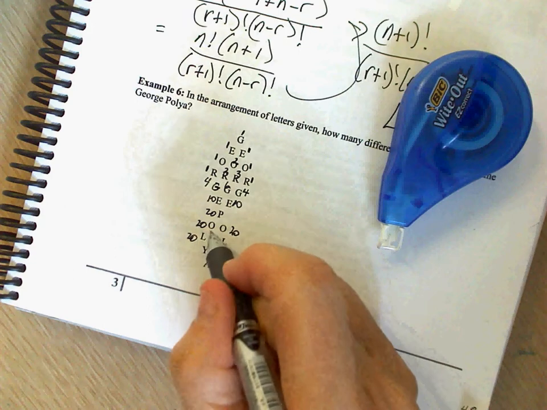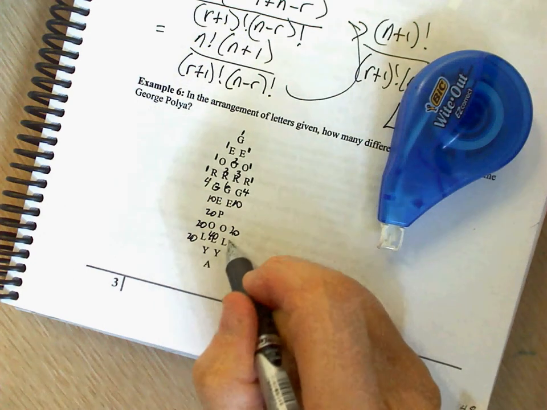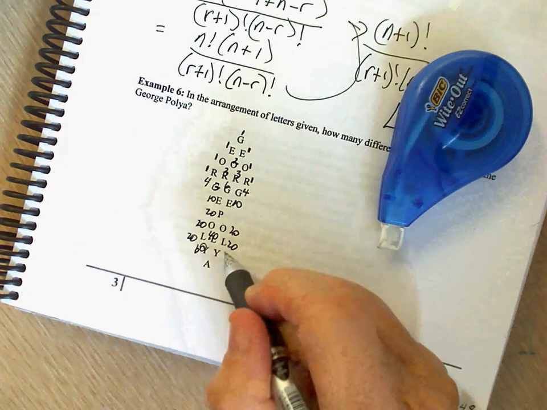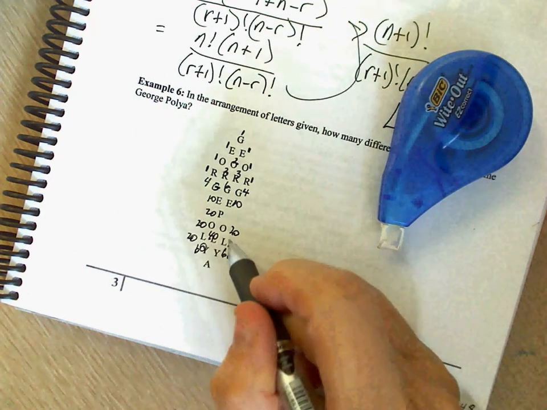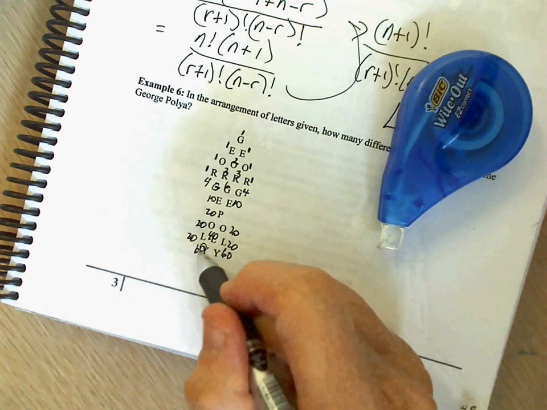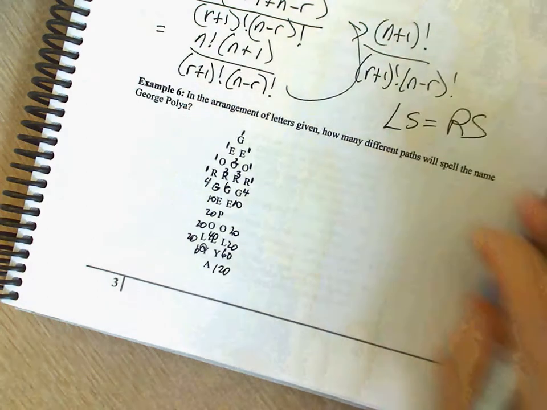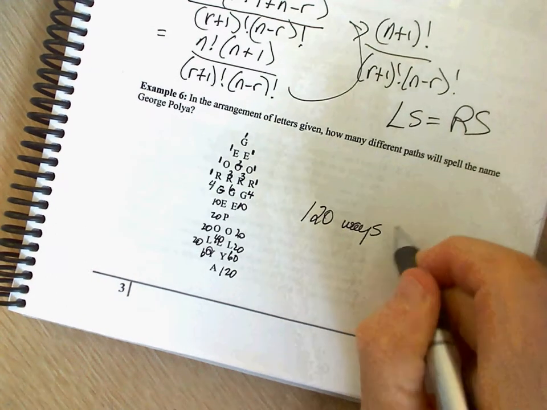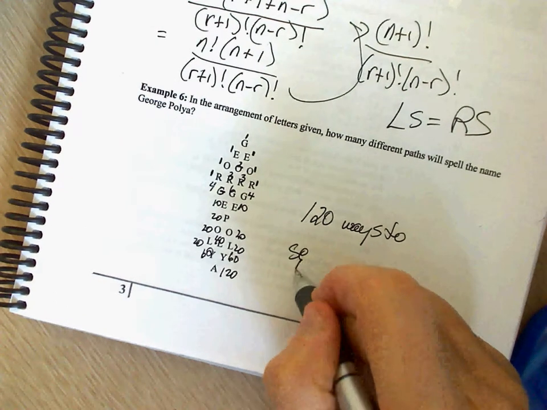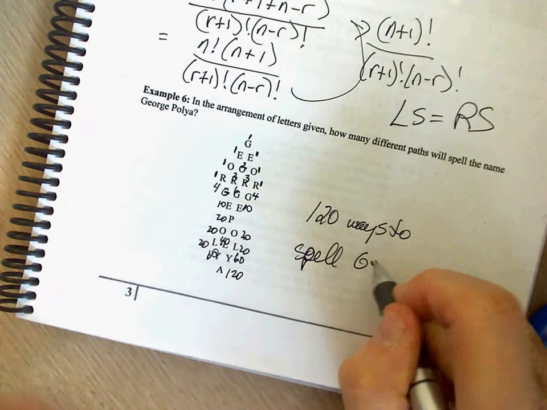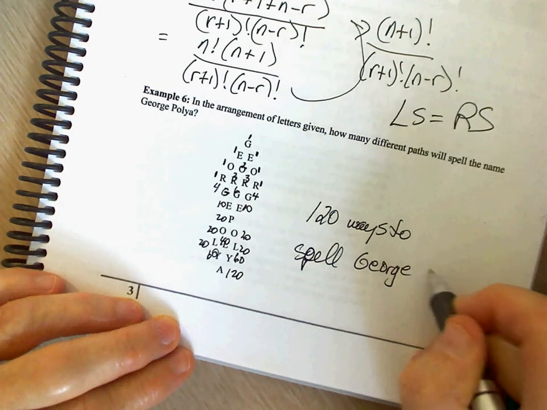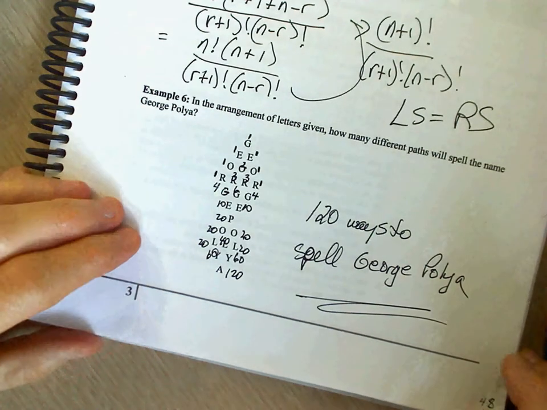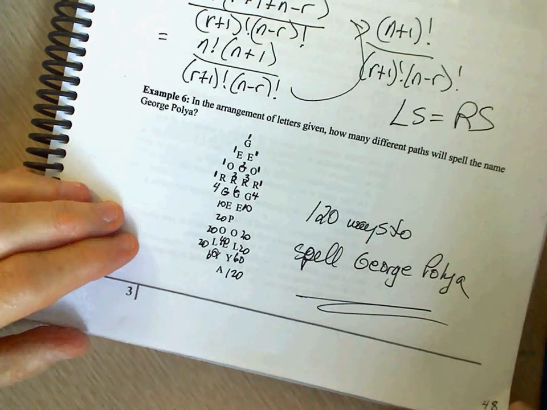Now to get to this Y is 60, and to get to this Y is 60. 40 plus 20 is 60, so that's 120 ways to spell George Polya, just using the properties of Pascal's triangle.